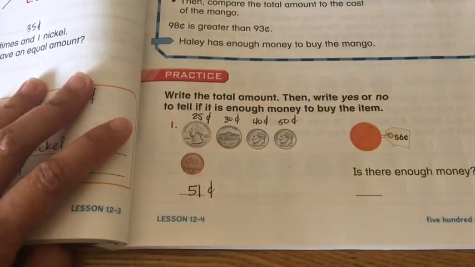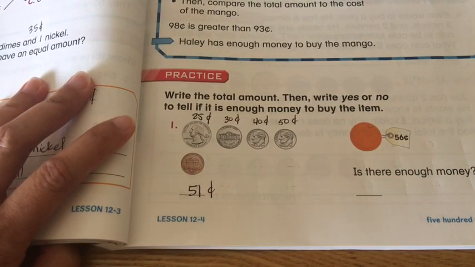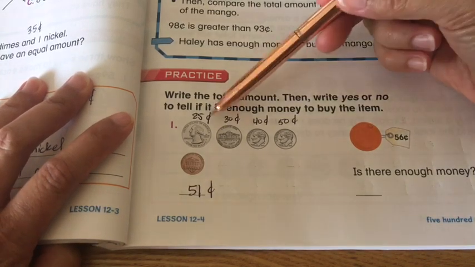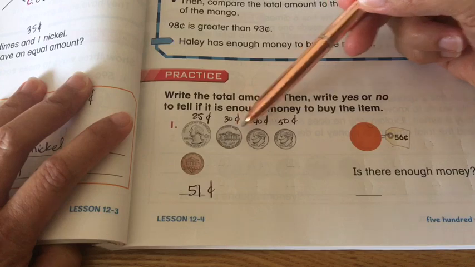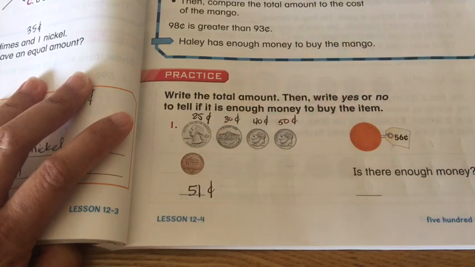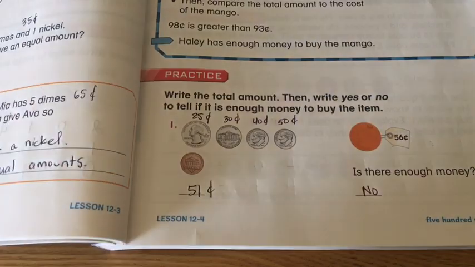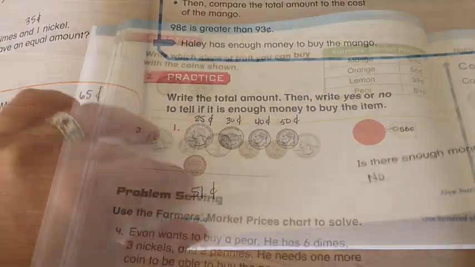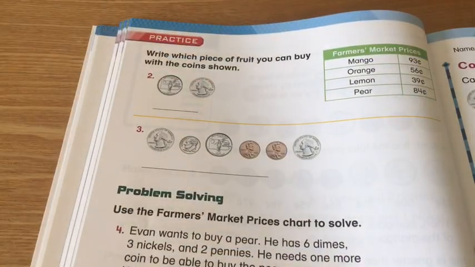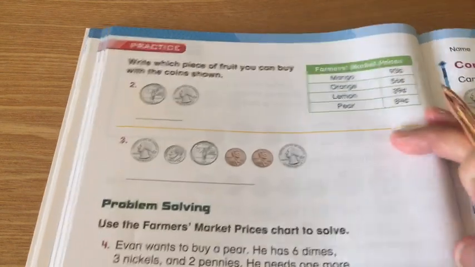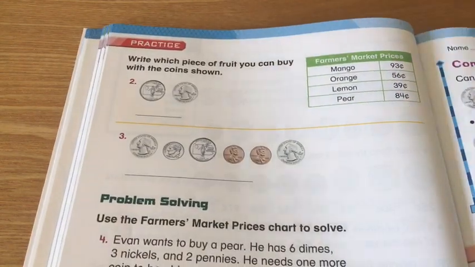Oh dear, does this person have enough money to be able to buy this ball? I don't think so. I can recount 25, 30, 40, 50, 51. So it is a no. That's too bad. Okay, on the second page, we have here a chart of a farmer's market prices.